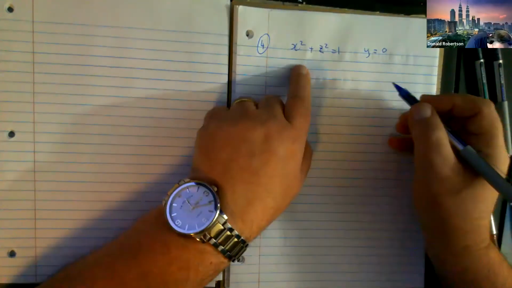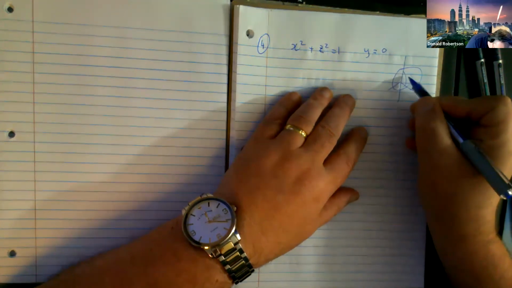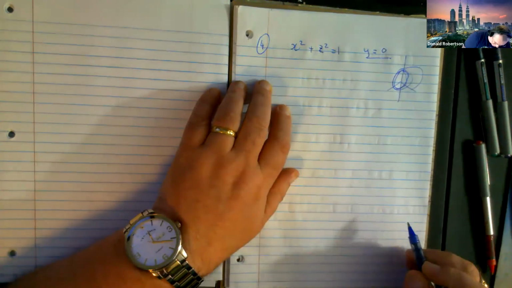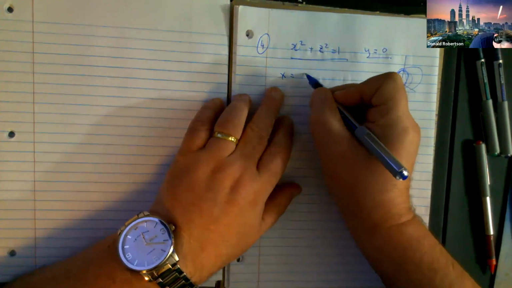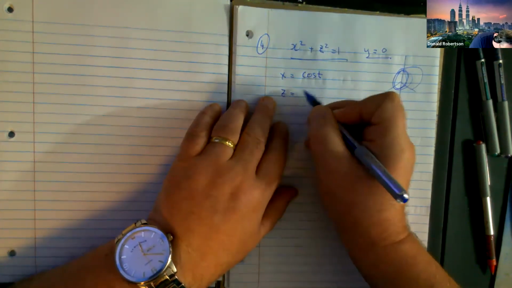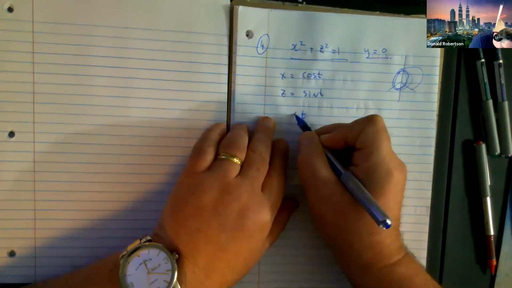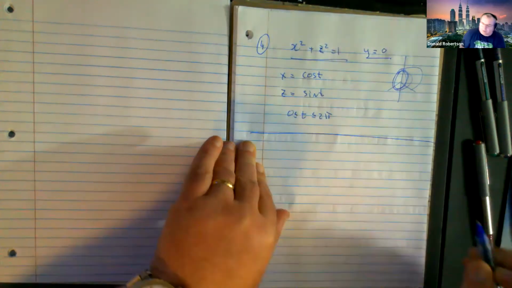The parametric form of that circle: Y is always 0, and this is true. So I'm going to call this guy 1 times cosine t, and this guy 1 times sine t, and t goes from 0 to 2 pi. Are we comfortable with that?